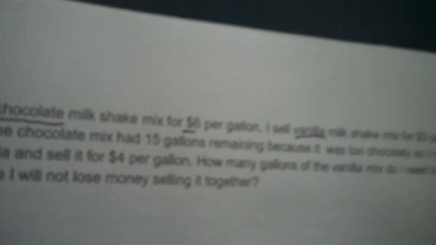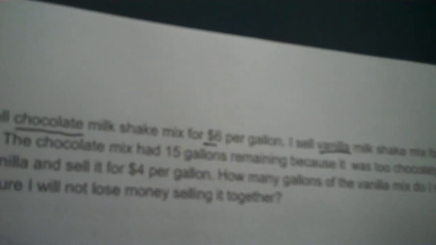How many gallons of vanilla mix do I need to use to make sure I will not lose money selling it together? When I say lose money, that means you want to make the same amount when you sell it together as you would if you sold the two separately, if you never mixed it.